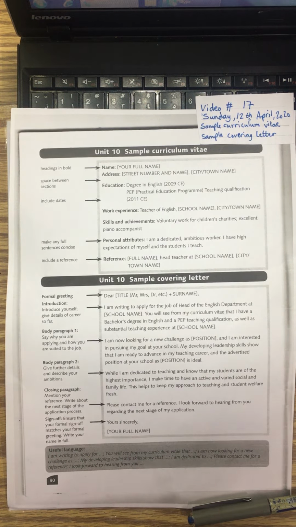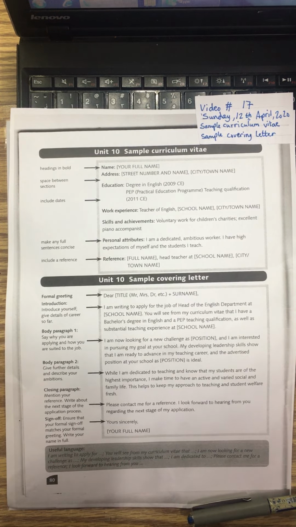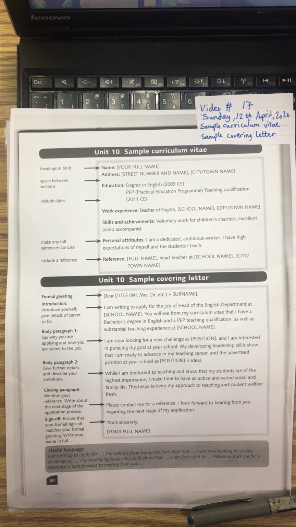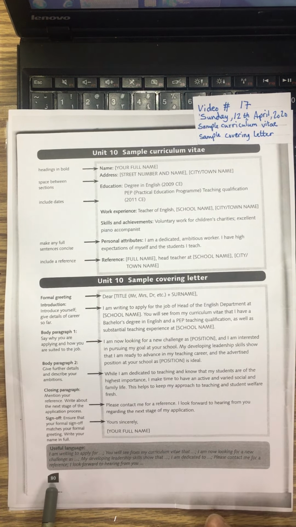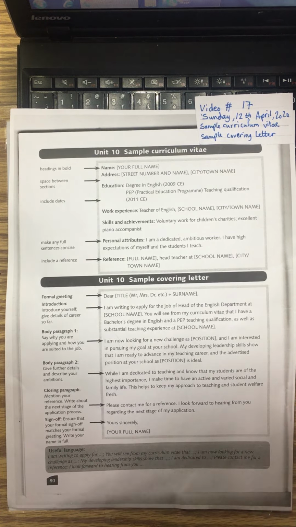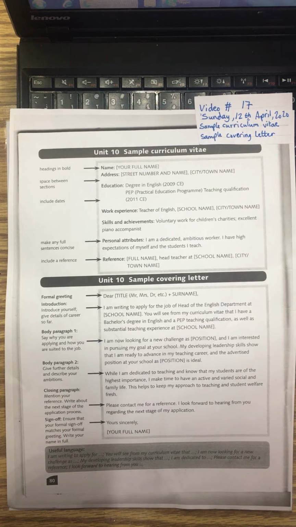Today this is going to be video number 17, on Sunday 12th of April 2020. We are going to learn how to write a curriculum vitae and how to write a covering letter. Of course, the covering letter is considered a formal letter. So it's unit 10. Let's look at page 80 in our workbooks, please. Let's start. Curriculum vitae, or sometimes we say CV, we usually write when we want to apply for a new job, okay?